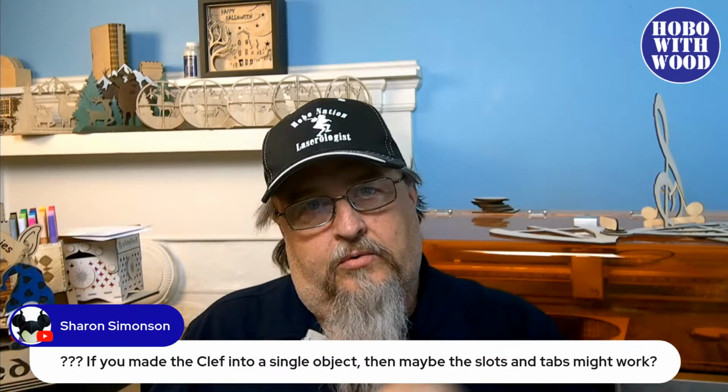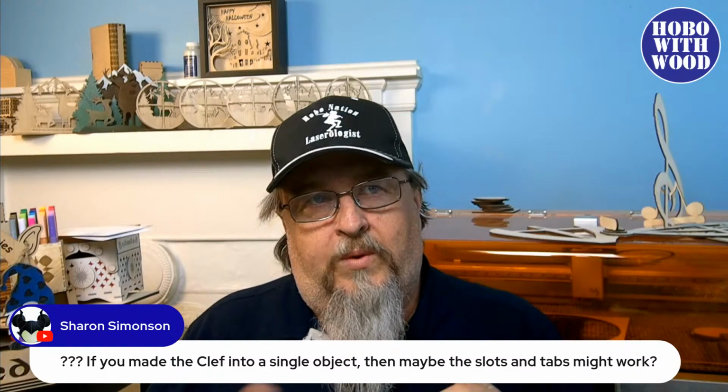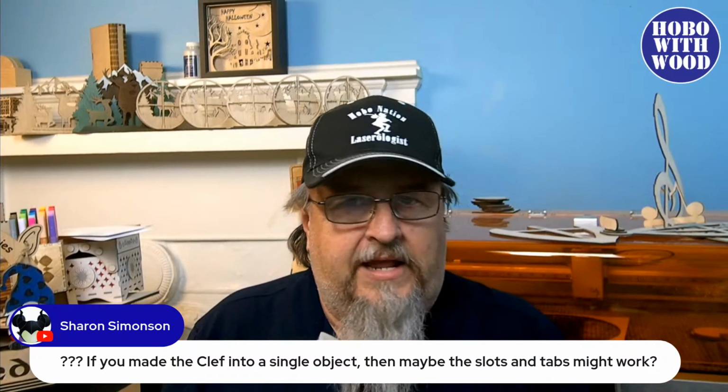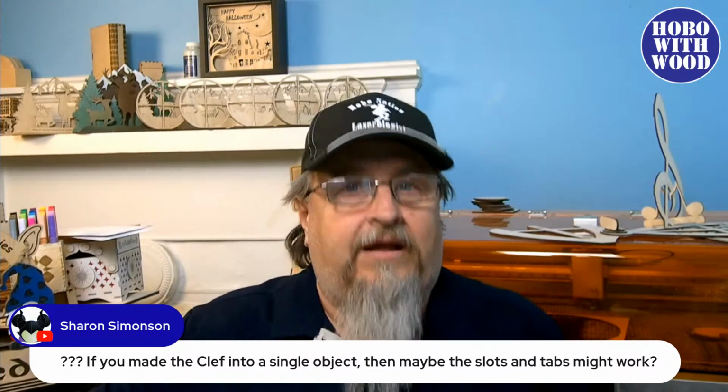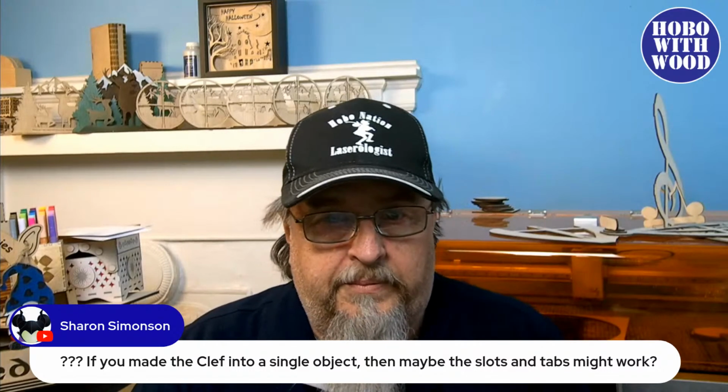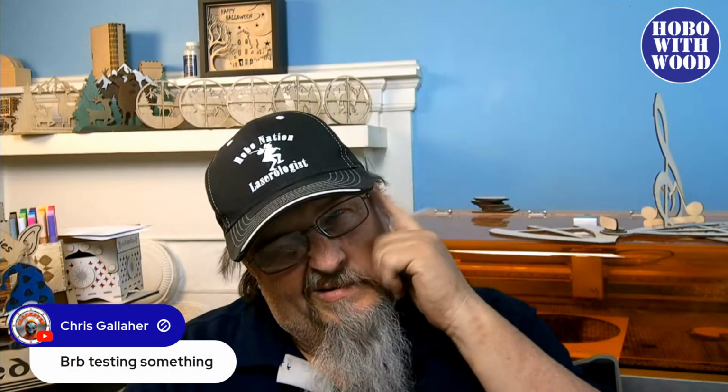Do you want to add it or subtract it with the Boolean tools? But when they're grouped, the resize slots and selection tool doesn't recognize any of them. It doesn't recognize slots, tabs, any part of that group. And like I said, Chris says he'll be right back. He's testing something because Chris is a LightBurn guru. Hopefully he might be coming up with an idea.